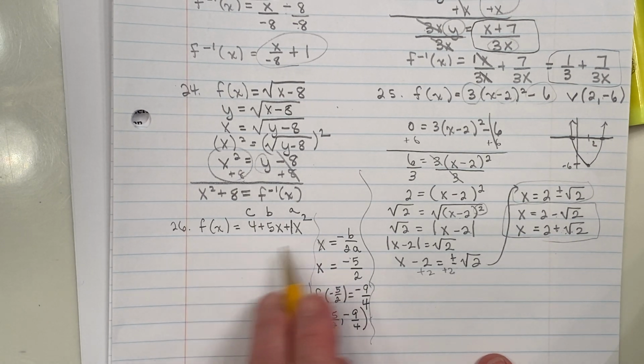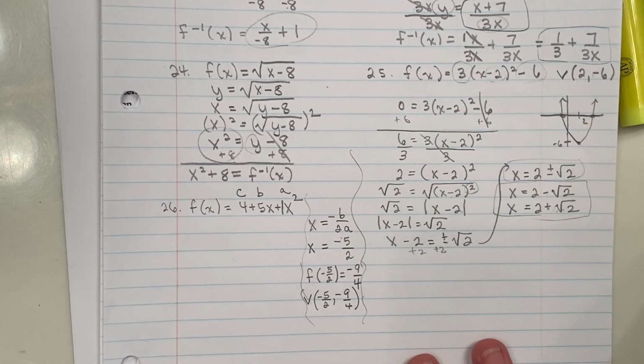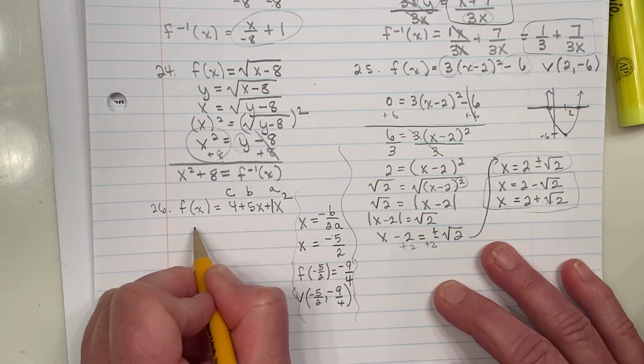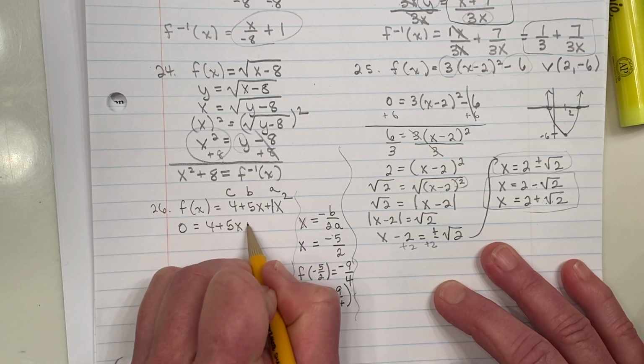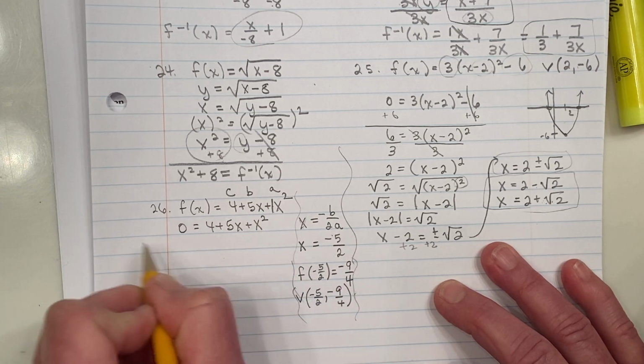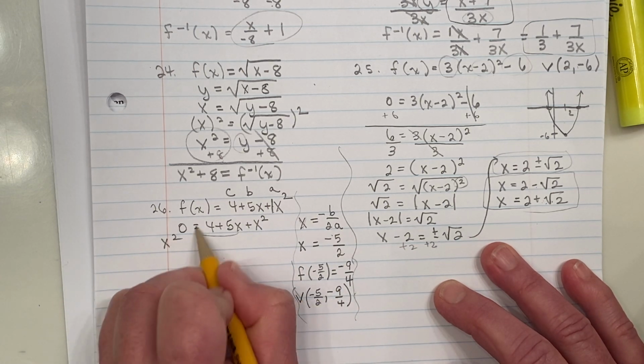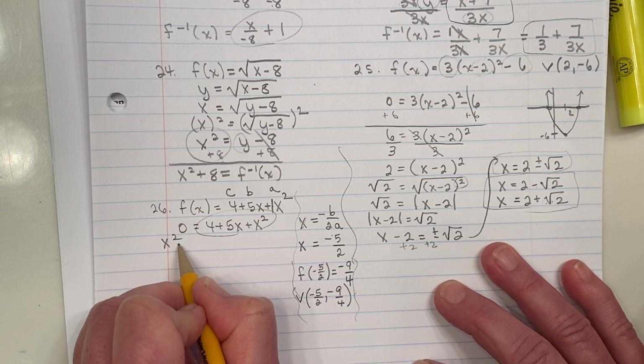Let me do the x-intercepts first, and then we'll put it all together and get the graph. All right, for the x-intercepts, set the equation equal to 0. And I think I'm going to trade sides, and as I do so, I'm going to rearrange this polynomial.